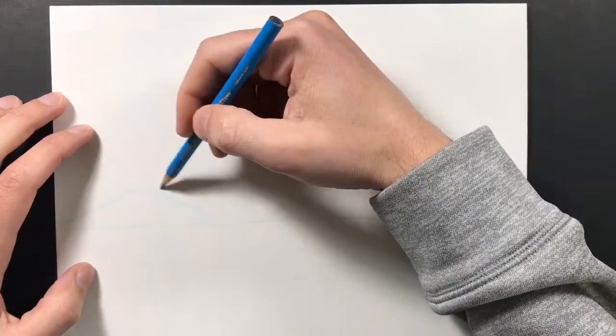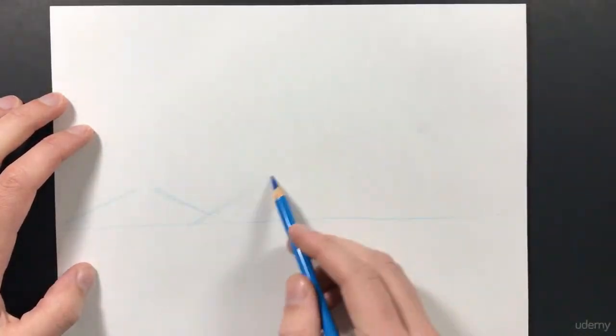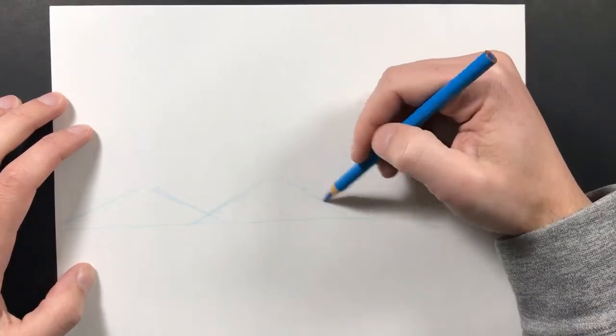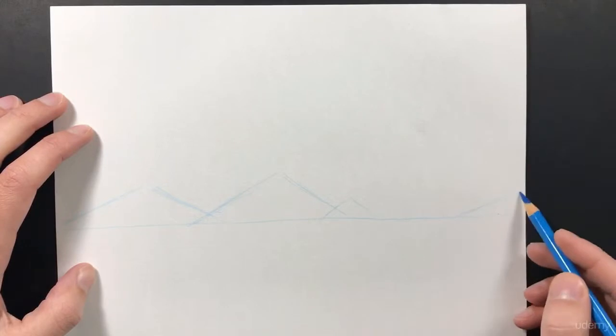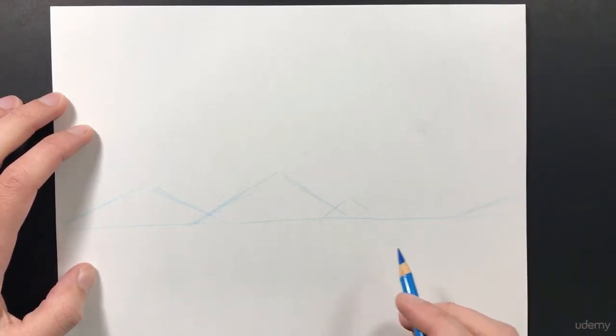Next, I'm going to start adding in my mountains. My mountains are just going to be simple triangles like we saw in our breakdown of that one image. And so I'll add one right there, and then I'll add a smaller one over here. And you can really add in the mountains wherever you like.